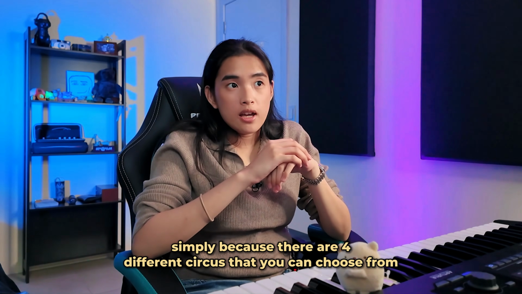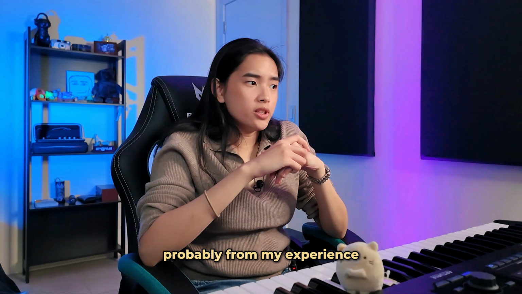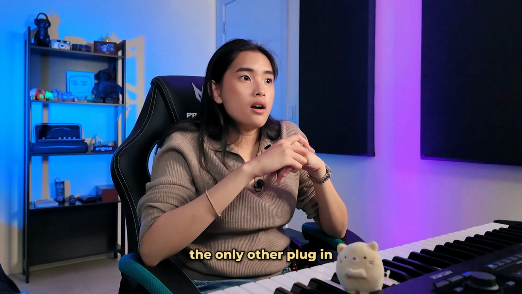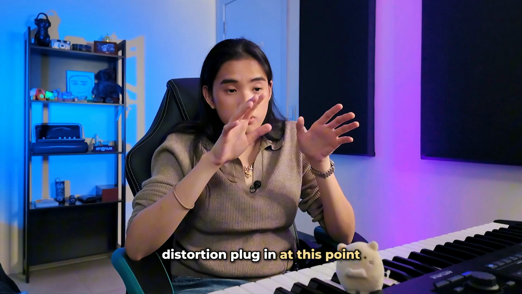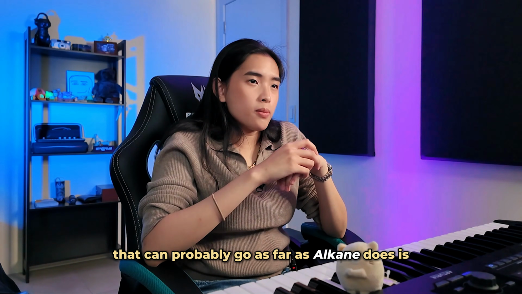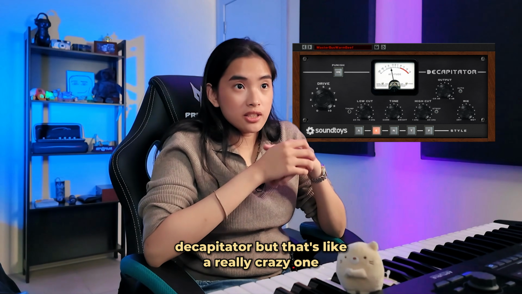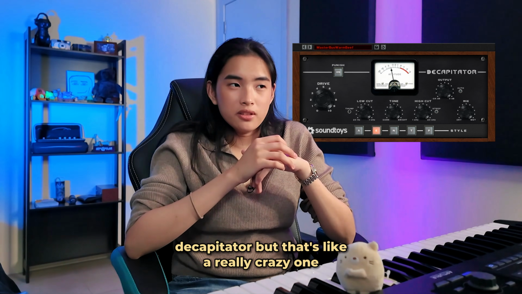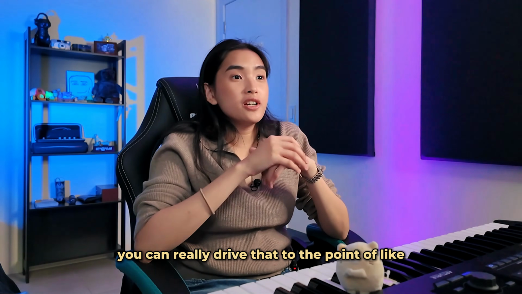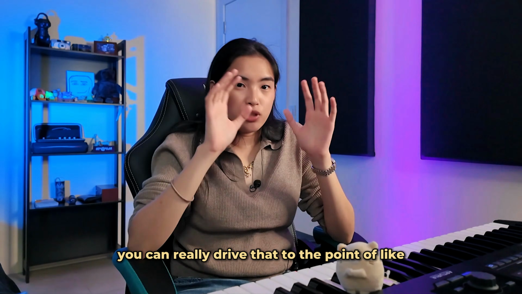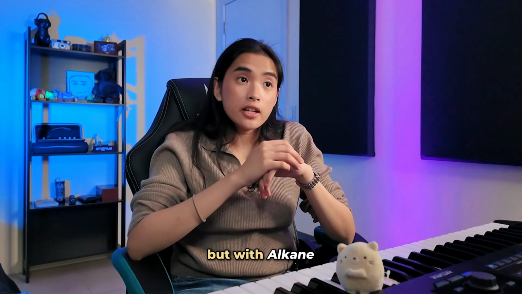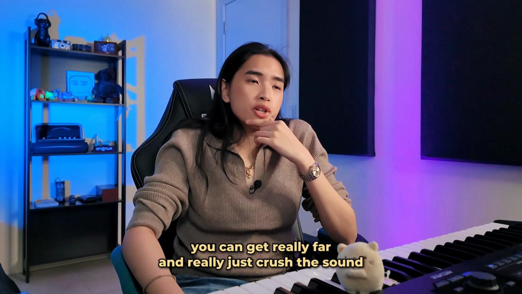Really love that. This might be my go-to saturation right now, simply because there are 4 different circuits that you can choose from, and you can drive it pretty far. From my experience, the only other distortion plugin at this point that can probably go as far as Alkane does is Decapitator, but that's a really crazy one. Like Soundtoys Decapitator, you can really drive that to the point of destruction, basically. But with Alkane, you can get really far and really just crush the sound.